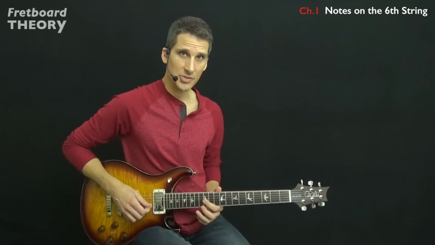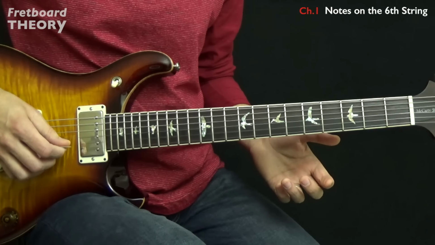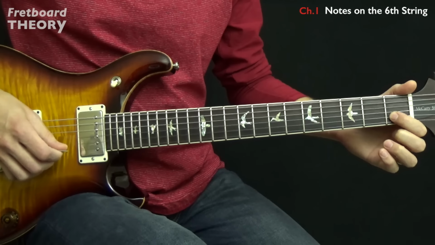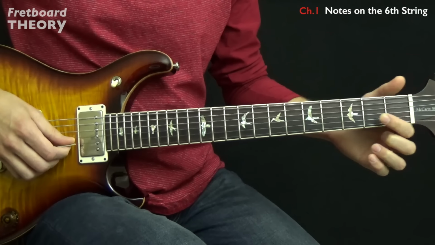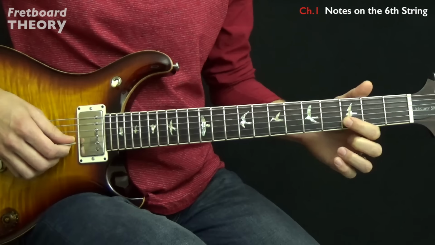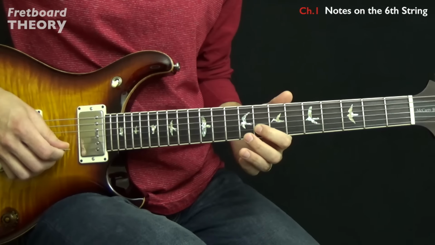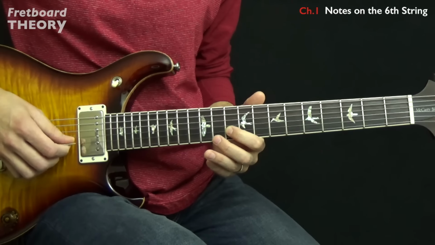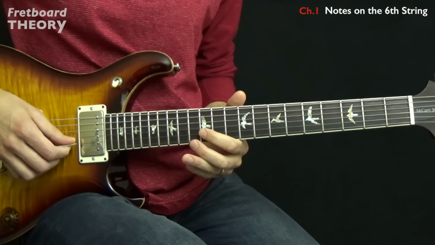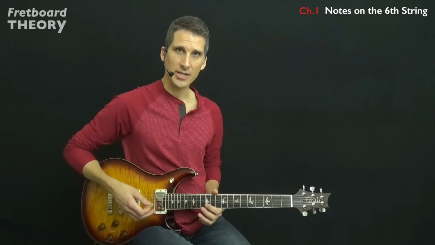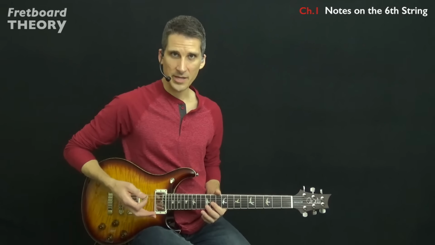Beginning with the open second string, this is B. B and C are right next to each other. Then you have D, E, F, G, A, B. And we've already covered the first string, so you've now played through all the main notes on all of the strings.